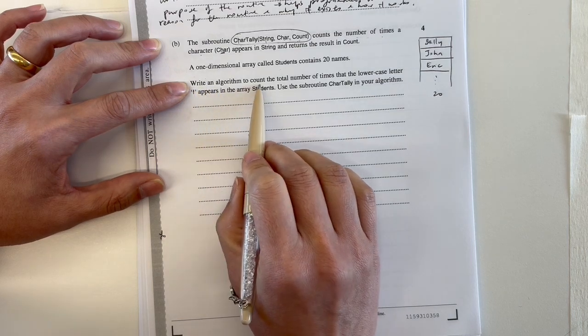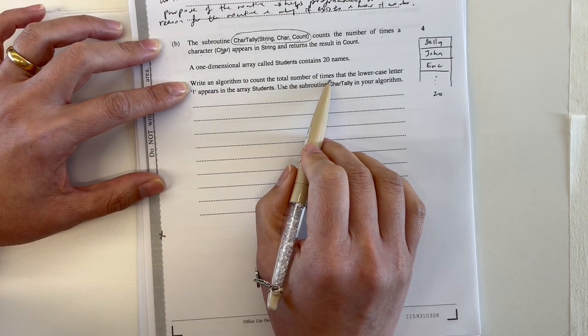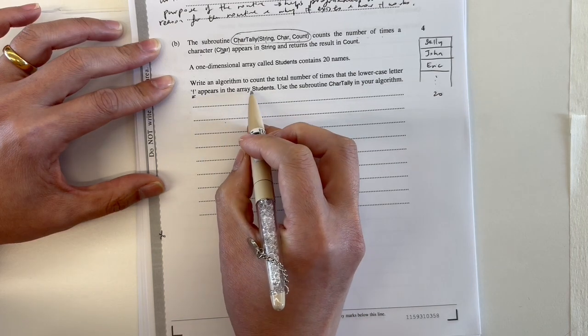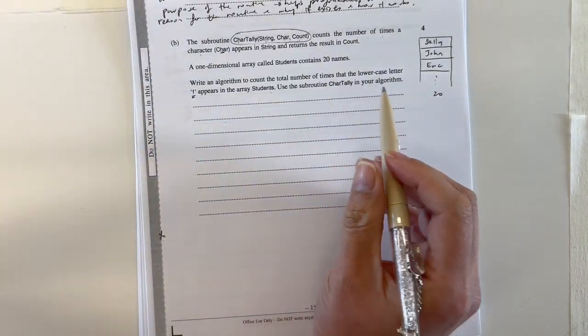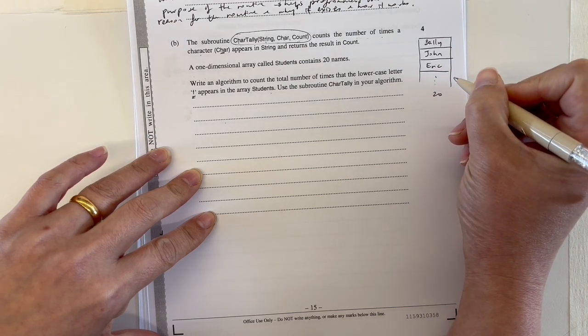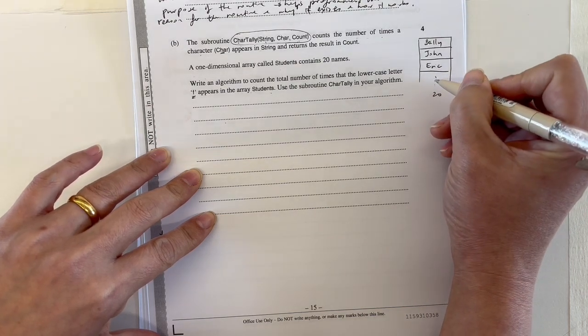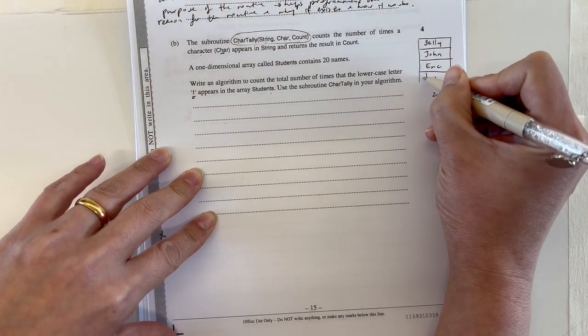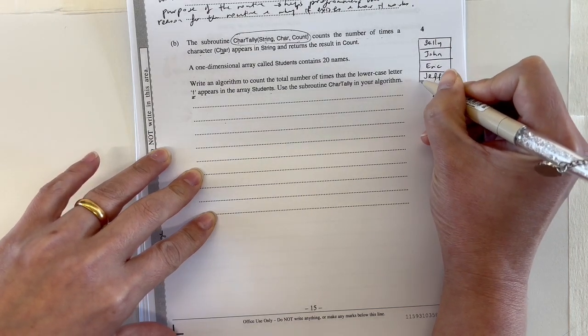Write an algorithm to count the total number of times that the lowercase letter f appears in the array students. Well, let's add a name with f in there, lowercase. Jeff.